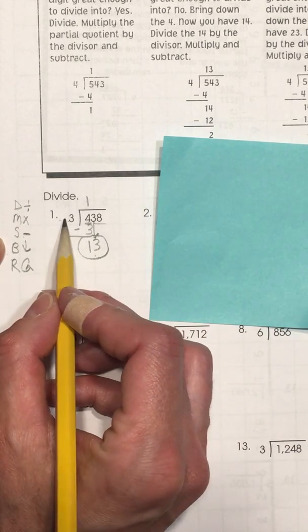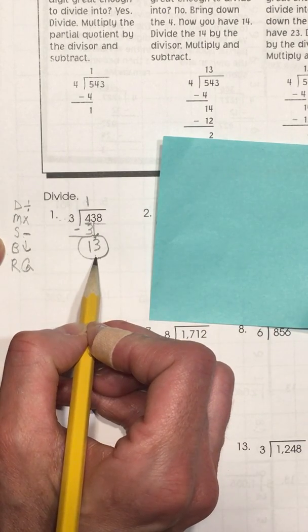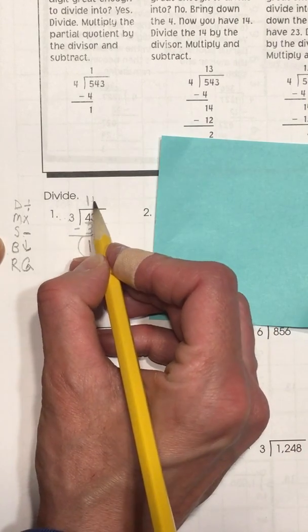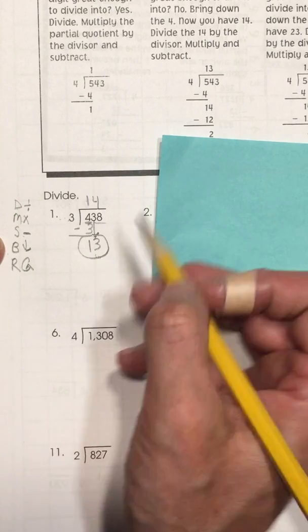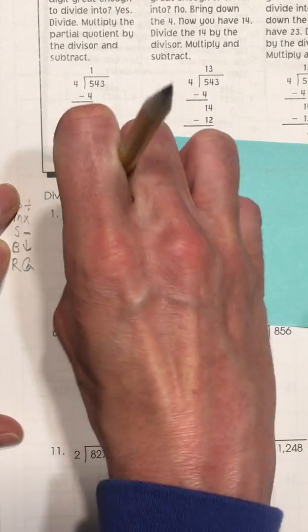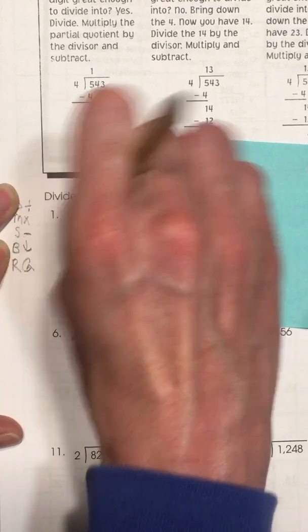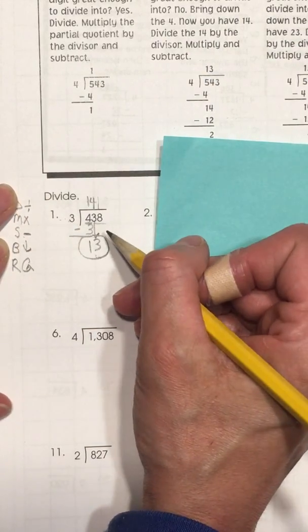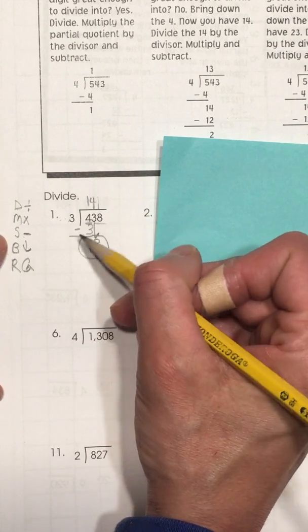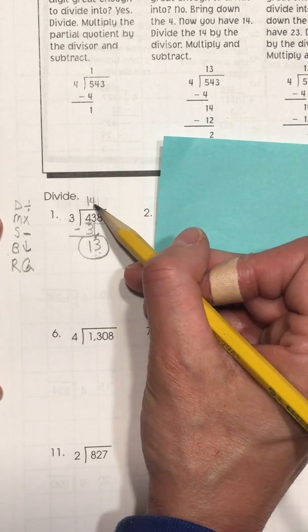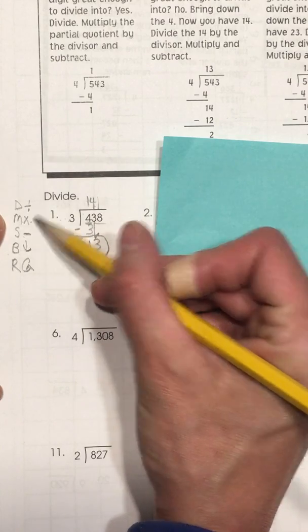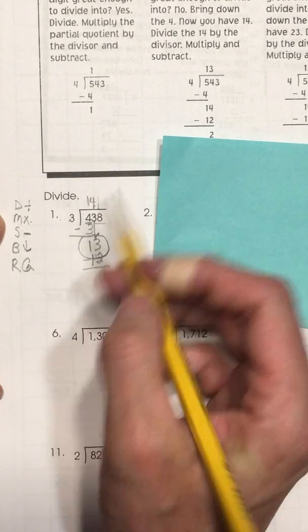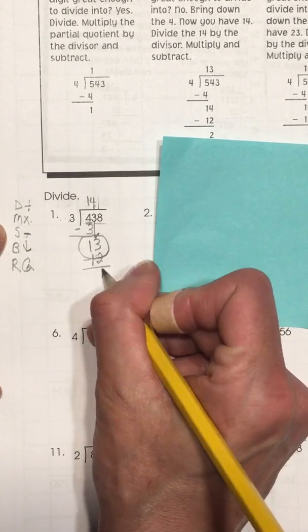So now 3 goes into 13 how many times? I know that I'm going to get close to it with a 4. Notice how I got to move that over just a little bit. I try to keep all my numbers lined up, so this 4 should be above this 3 as carefully as you can. So I divided 3 into 13 is 4. Now I'm going to multiply. 4 times 3 is 12. That is what I subtract, and I get a 1.